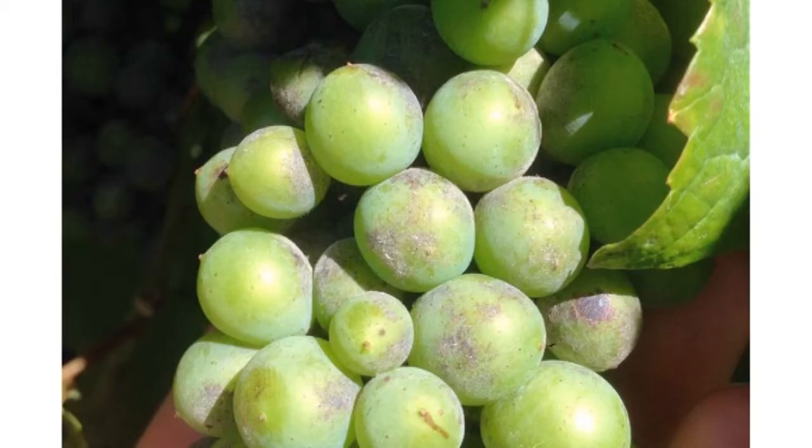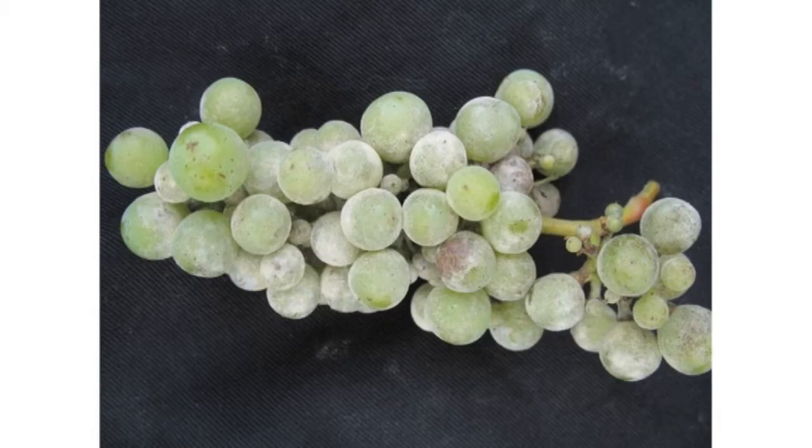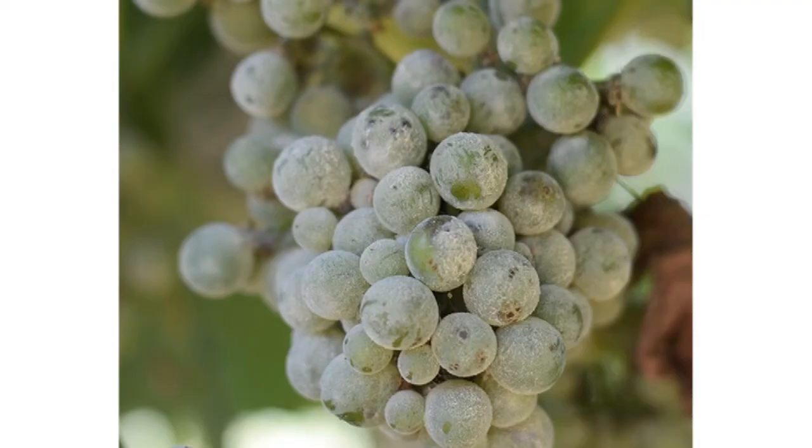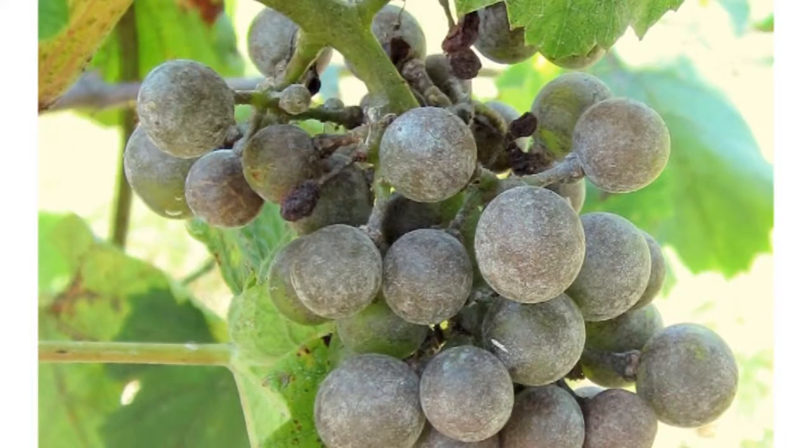Floral infection results in shedding of flowers and poor fruit set. Early berry infection results in shedding of affected berries. Powdery growth is visible on older berries and the infection results in the cracking of skin of the berries. Often infected berries develop a net-like pattern of scar tissues.